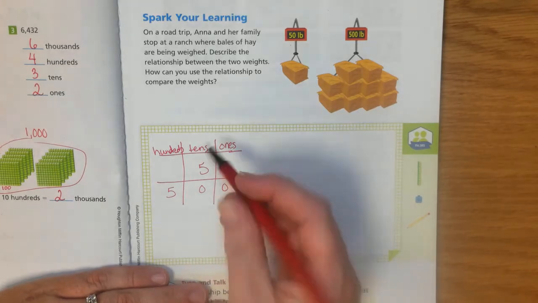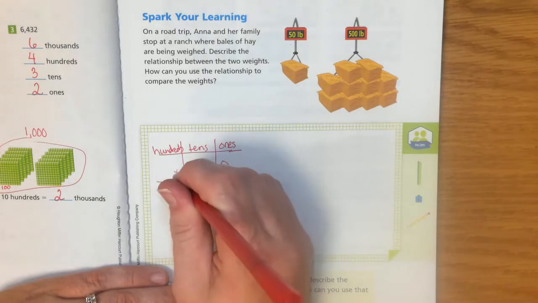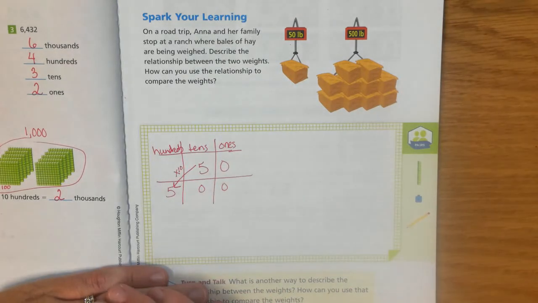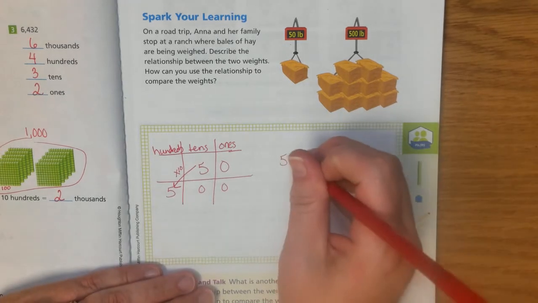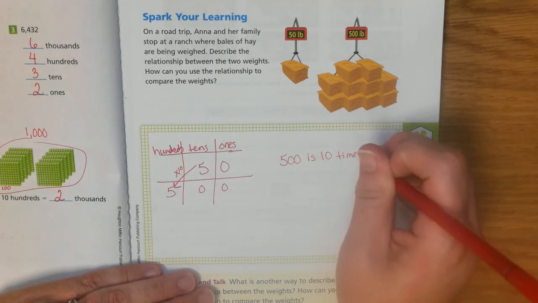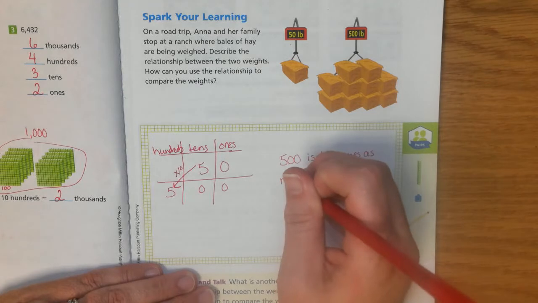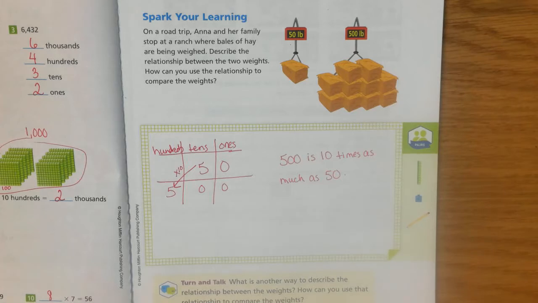Just like I showed you, if I'm going up from one place value to the next, that means I am multiplying by 10. So 500 is 10 times as much as 50. I hope you remember that from last year. As you go up each place value, you are multiplying by 10.